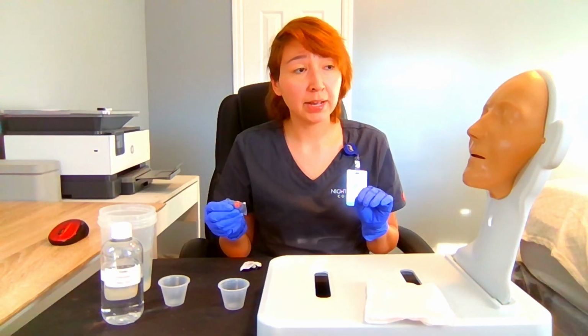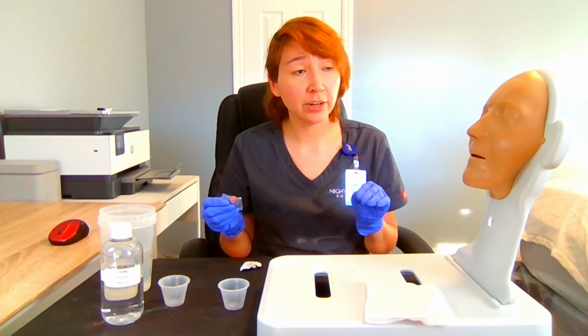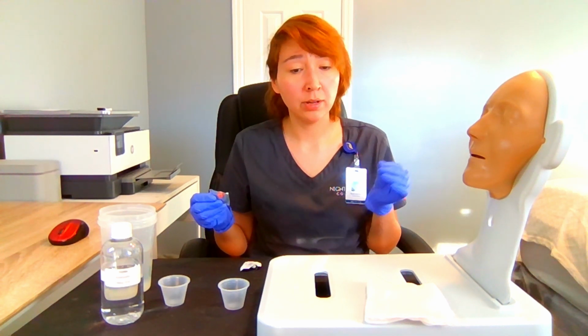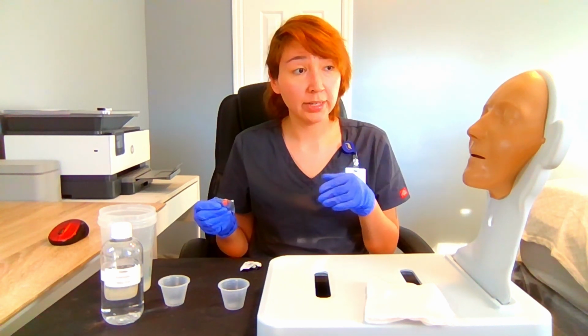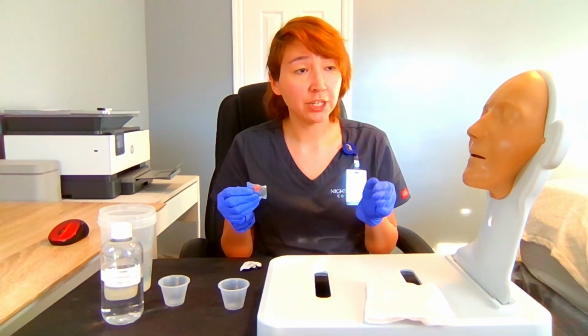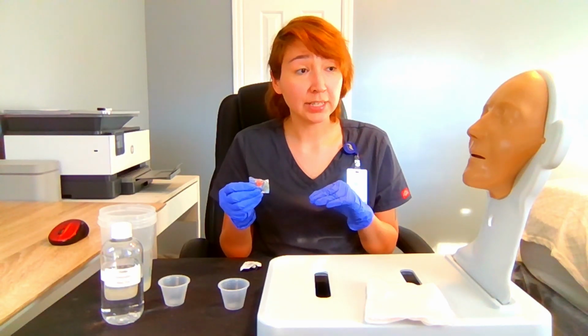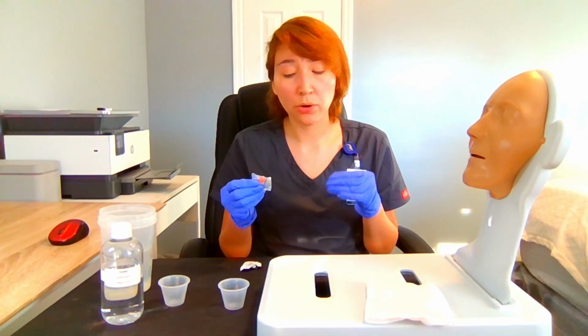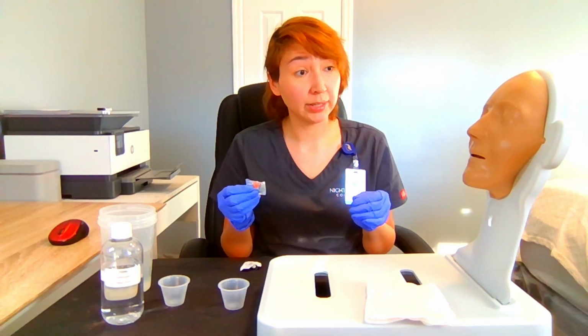It works by providing the iron necessary for your body to make hemoglobin and help promote oxygen throughout your body. Some common side effects are nausea, constipation, diarrhea. Now, adverse effects can be fluid retention or irregular heartbeat or difficulty breathing.